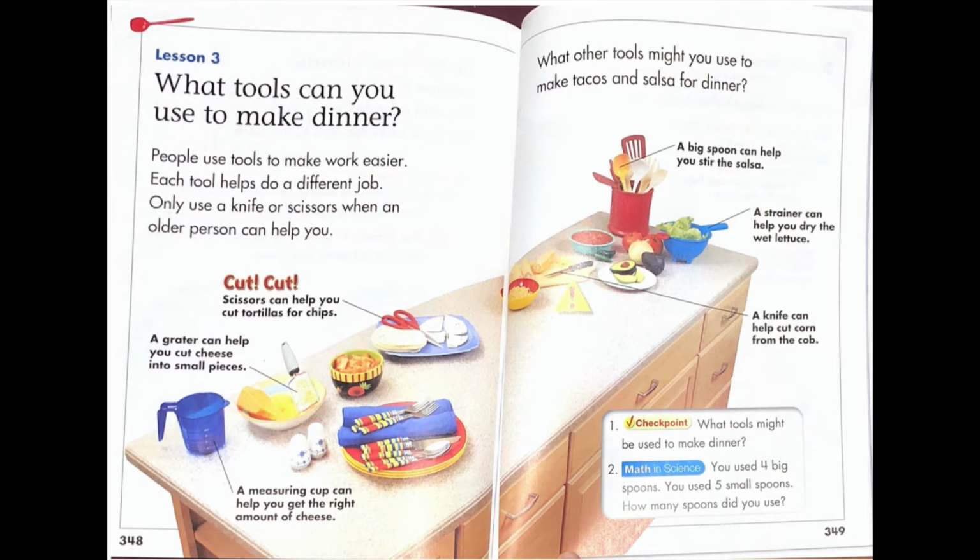So you need to know this, right? Unless you have your kids' safety scissors, you should not be using scissors without mom and dad's permission or them helping you. Here it shows us a big counter, so I'm going to go around the counter and we're going to talk about it.